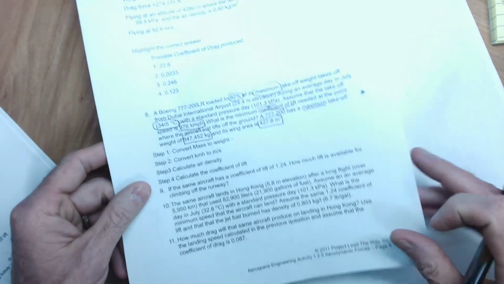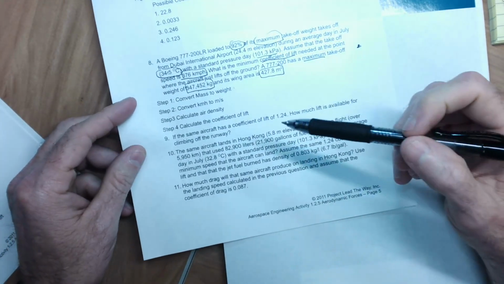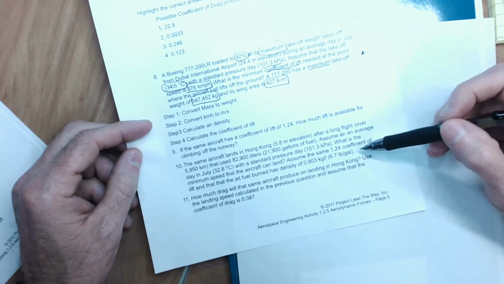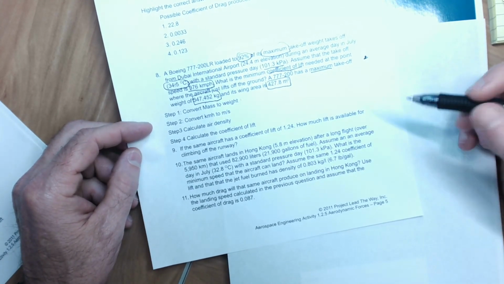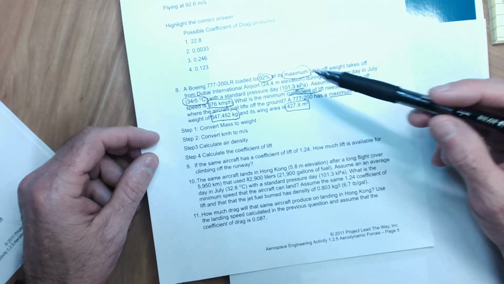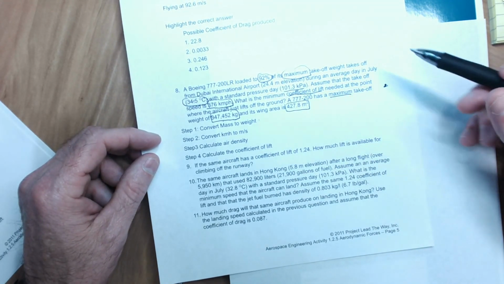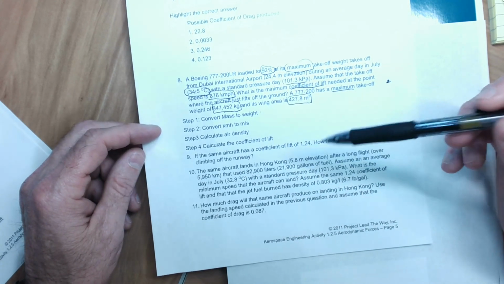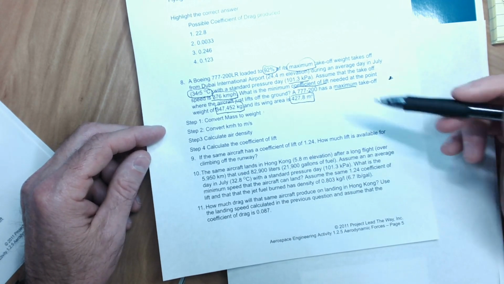Okay, now we're moving on. This should be question number 10. So question number 10, we have our same aircraft, same one described up here in question 8, but it's going to have the coefficient of lift from question 9. Okay, now this aircraft that took off from Dubai on that nice, wonderful July day has now flown all the way to Hong Kong. Okay, long flight.